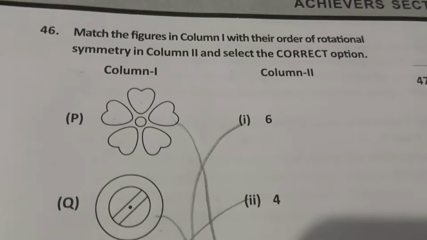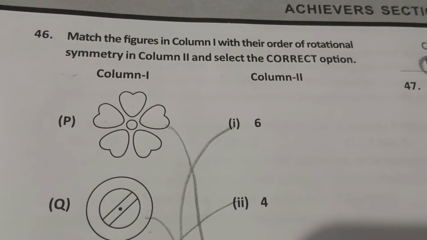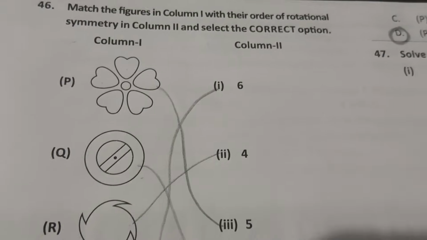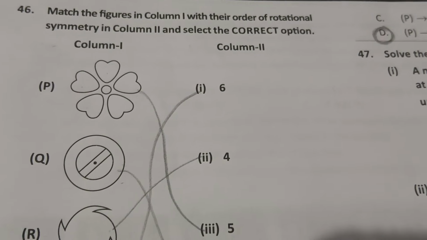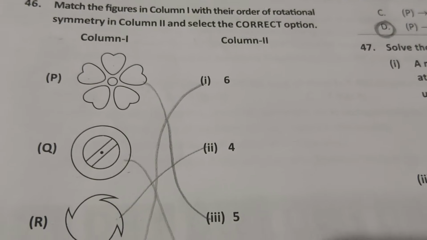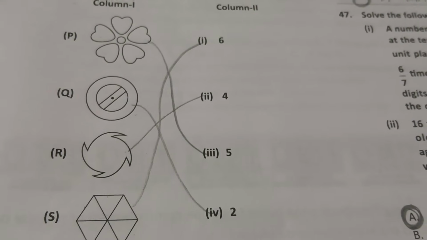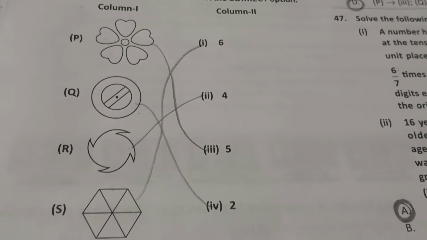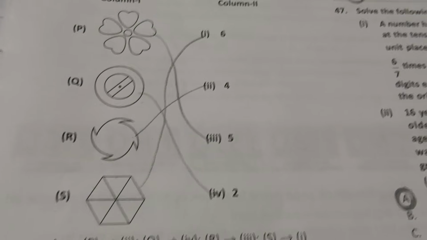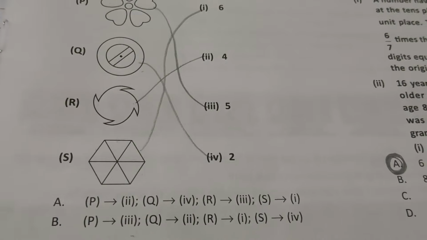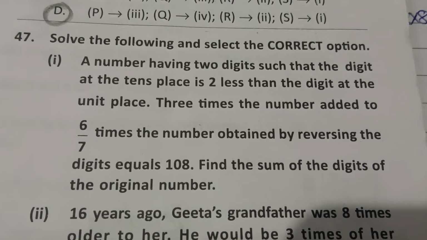Question number 46. Match the figure in column 1 with column 2. In column 1 some figures are given, and in column 2 rotational symmetries are given. So figure P has 5 rotational symmetry, figure Q has 2, R has 4 and S has 6 rotational symmetry. Hence the option is E.